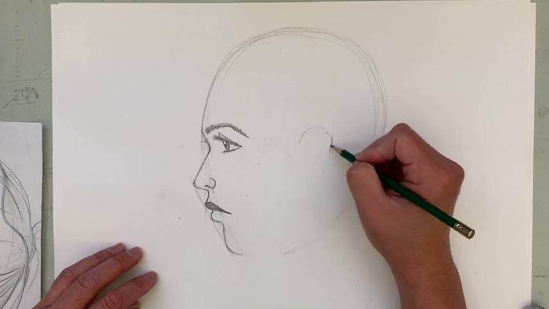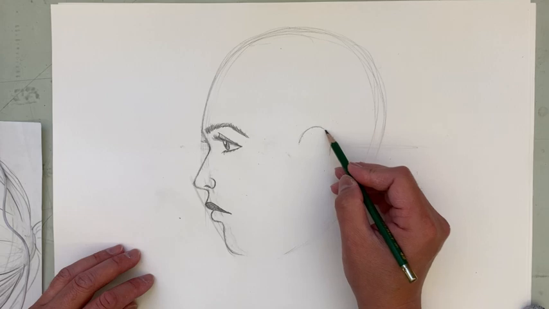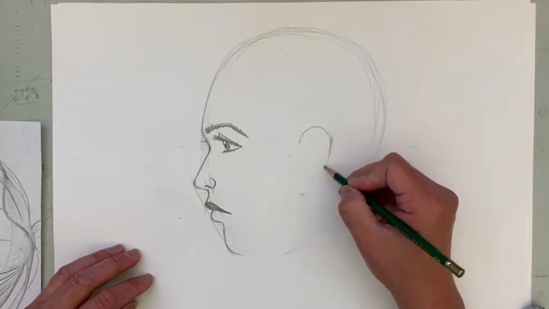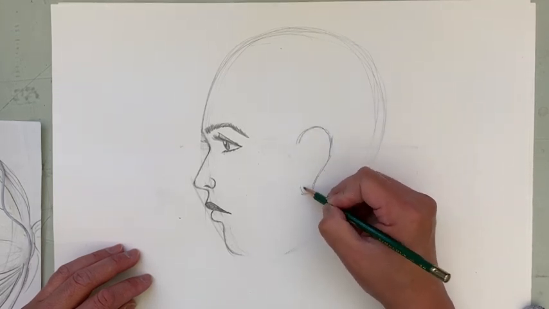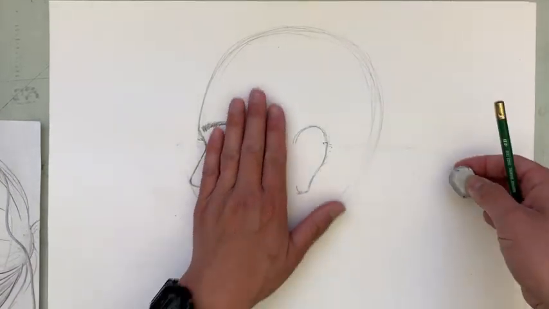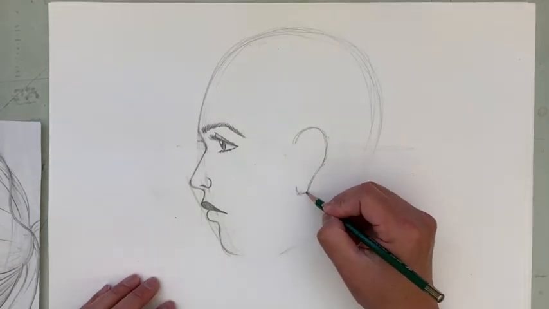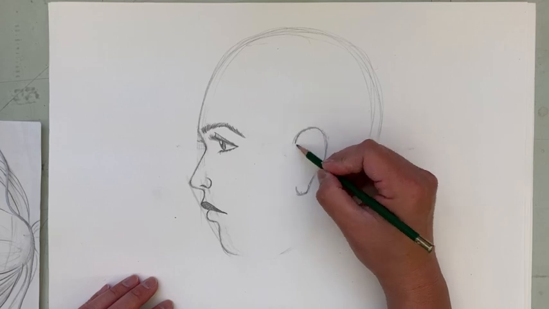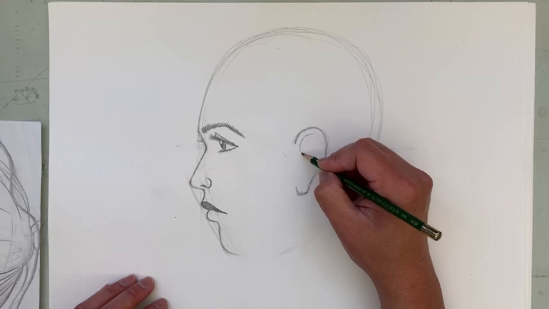I'm gonna put my ear, lining up with the eyebrow, and then ending at the same level as the nose. So that's where my ear is gonna live, just like that. Okay. So ears are probably one of the hardest things to draw on the face. They are not easy.